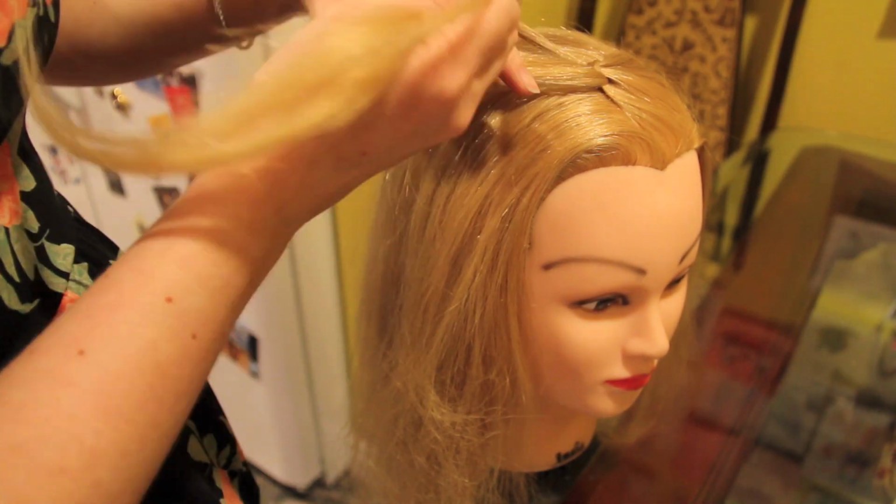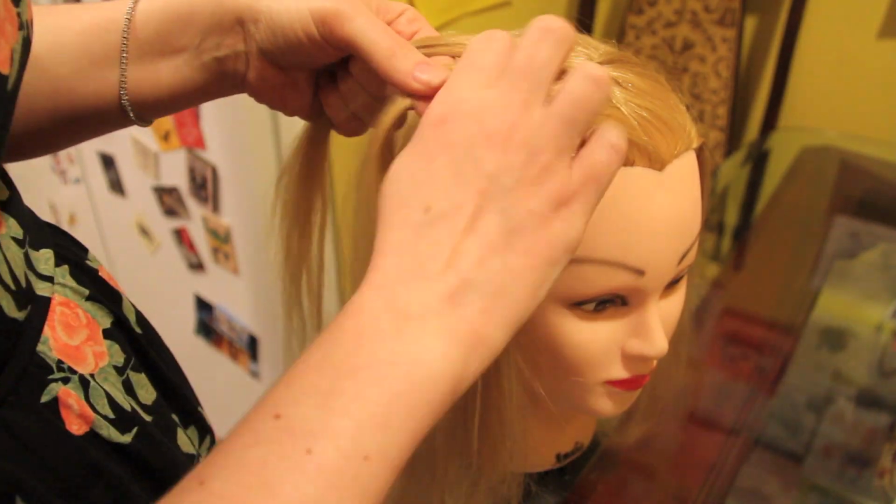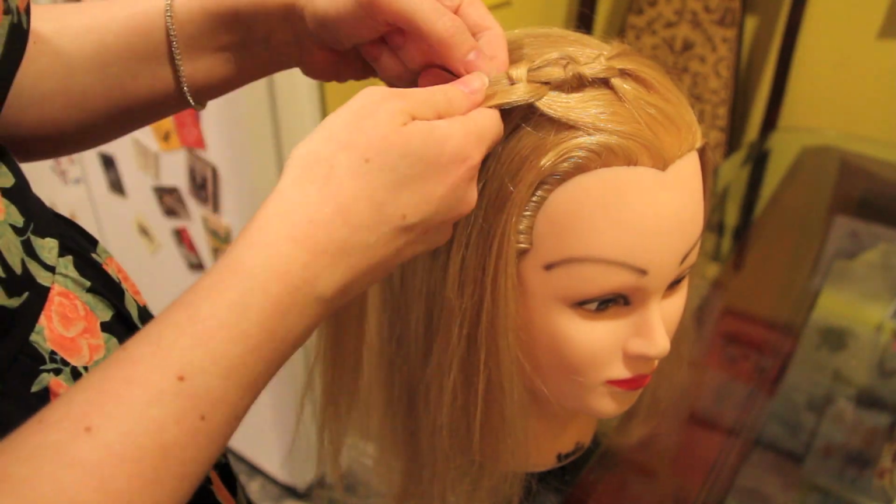This is almost the exact same thing as the previous braid. The only difference is that you're making links on both sides of the braid while adding in the hair.